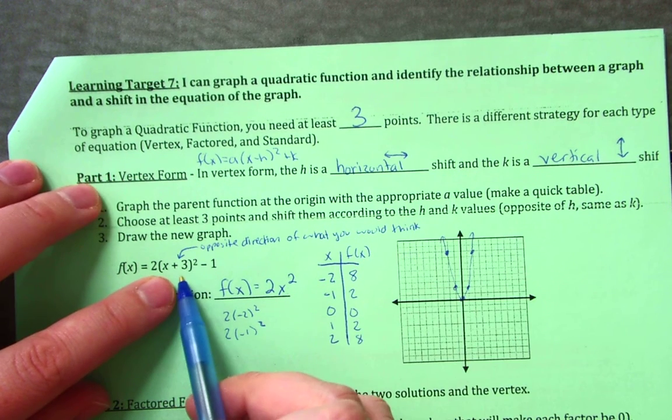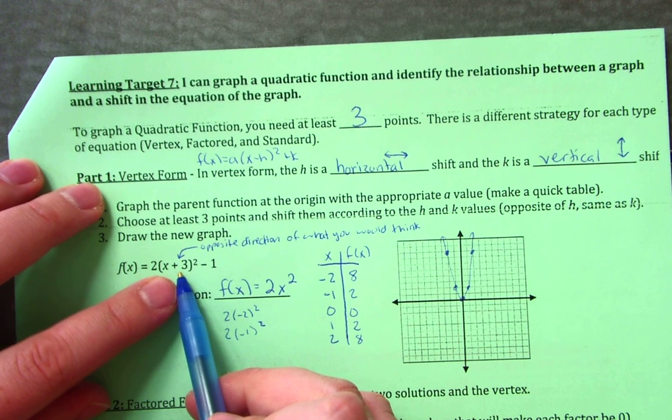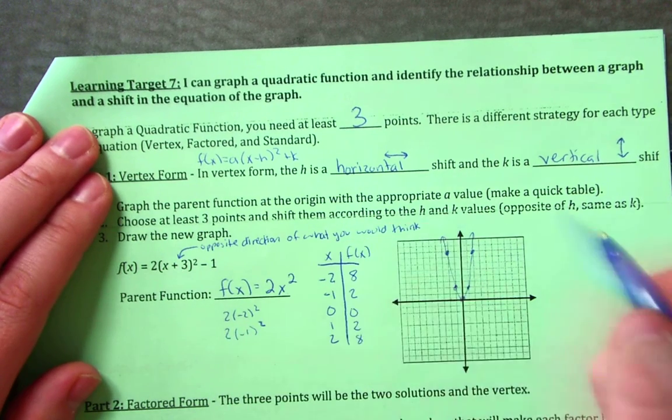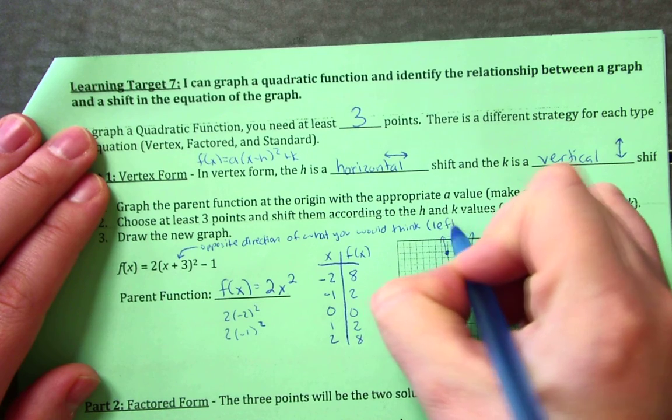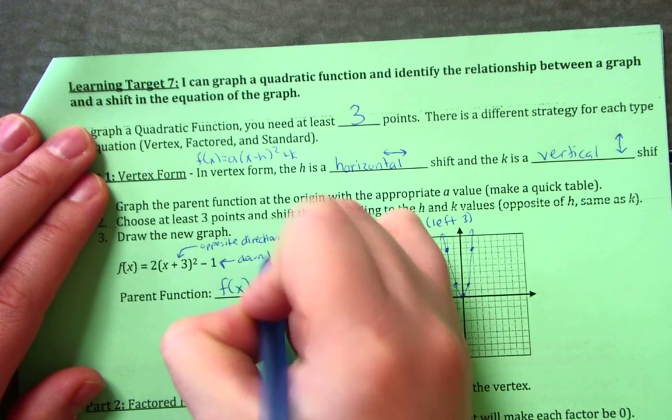So you'd think it'd take the point and move it 3 in the positive direction because it's +3, but it actually moves it in the negative direction to the left. So this function is going to be moving 3 to the left and then down 1.